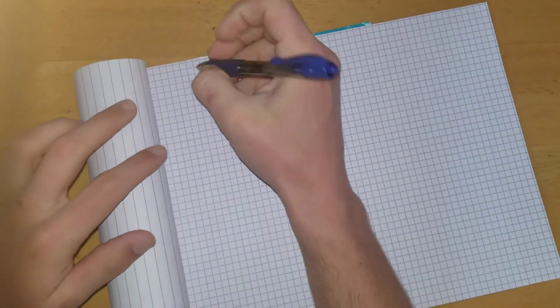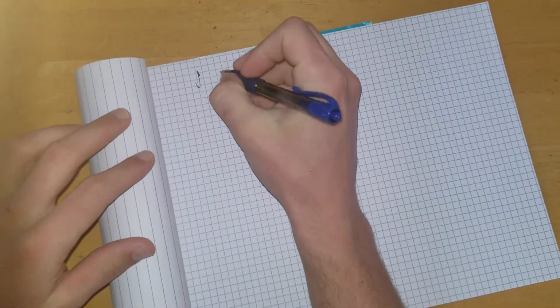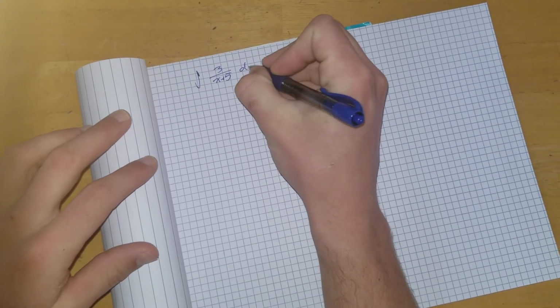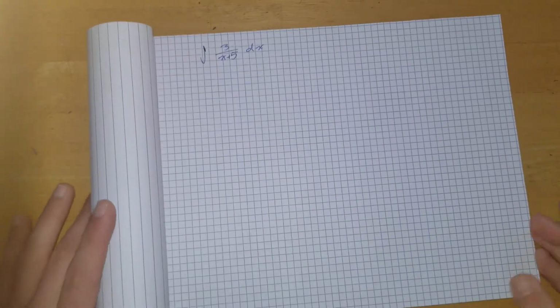So the first question is integrating 3 over x plus 5 dx. I wanted to focus on substitution and integration on a bounded or closed interval, with limits, I guess.